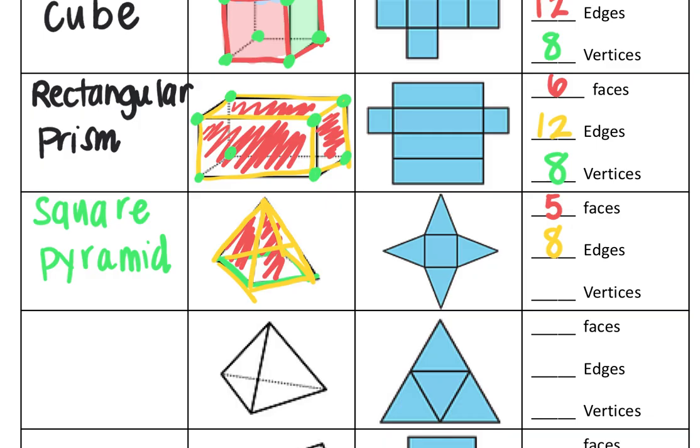Okay, and what about your vertices? So the peak counts as 1, and then the 4 that you have for your square base, so that's 5 vertices.